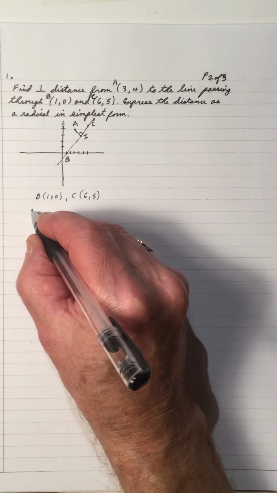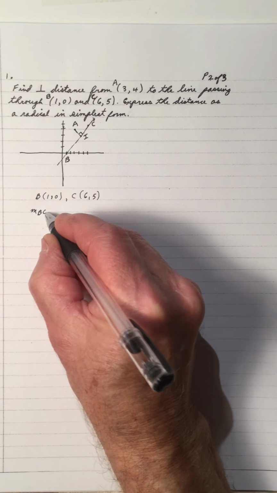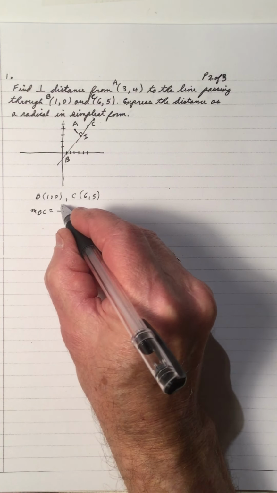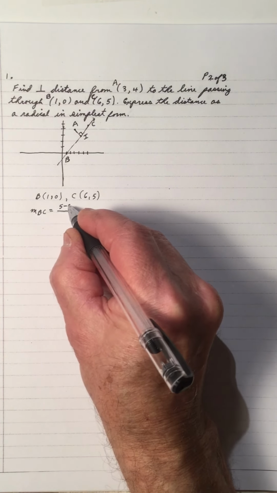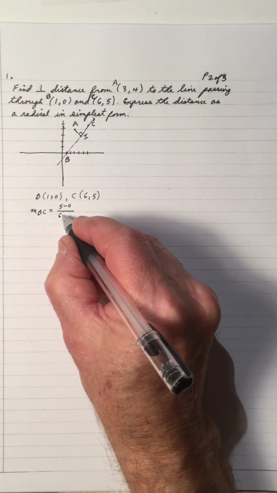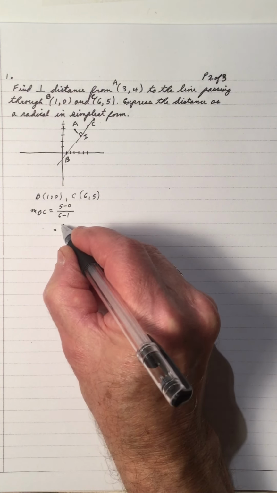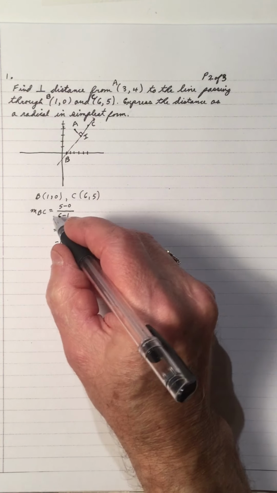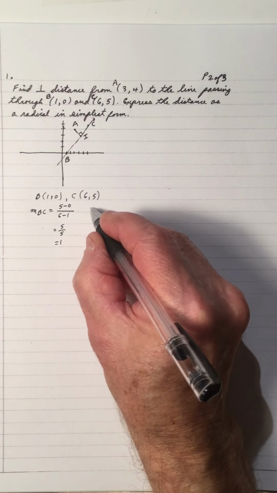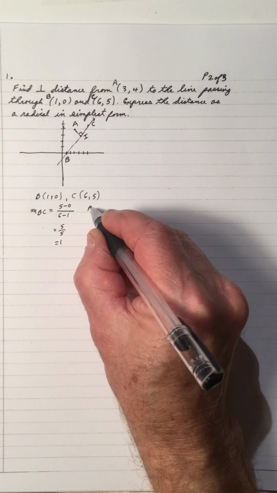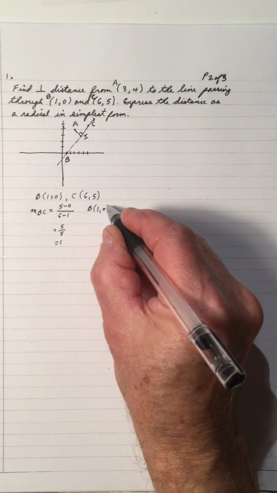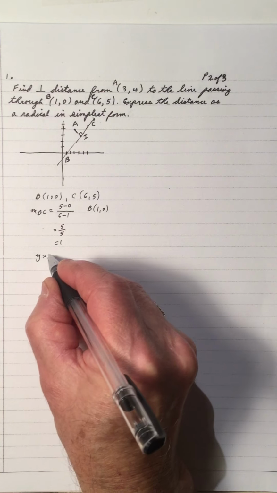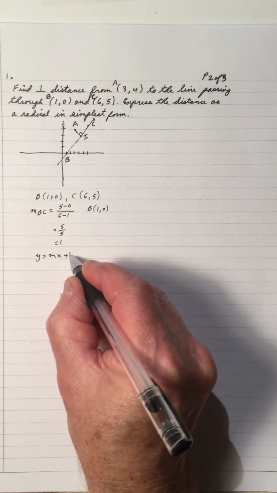So let's get the equation of BC. The slope of BC is y2 minus y1 over x2 minus x1. So that's 5 over 5. So the slope of BC is 1. And we need the equation of the line, so y equals mx plus b.